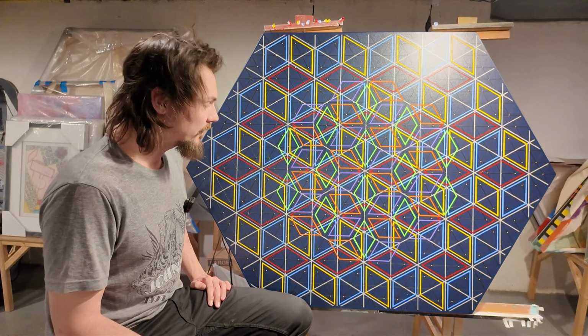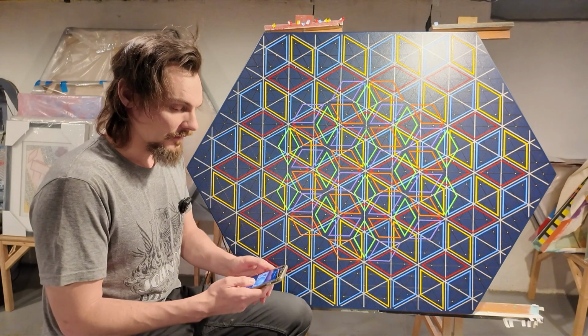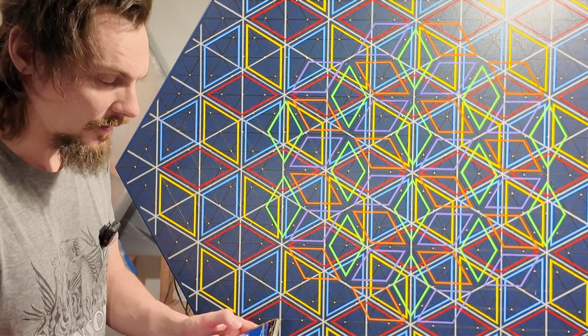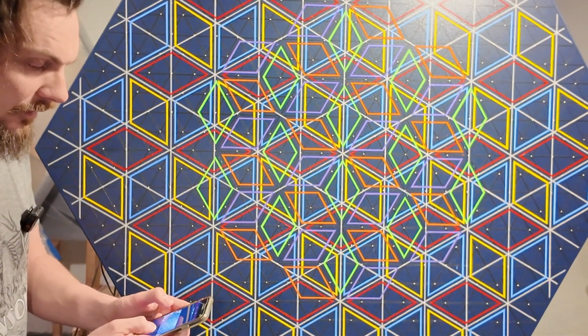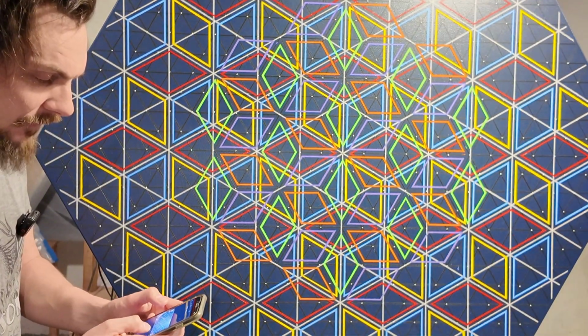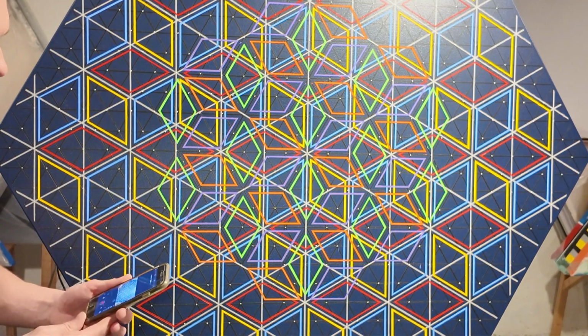So the title of this piece is Flower of Life, and I feel like it may be a little bit hard to read on your screen, but here in the center we have this sort of flower pattern that is based on hexagons.